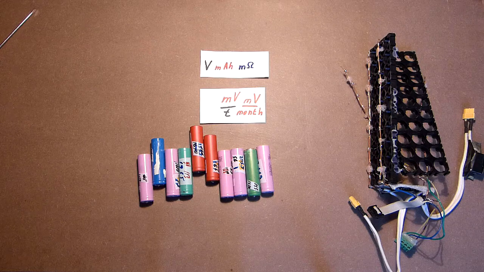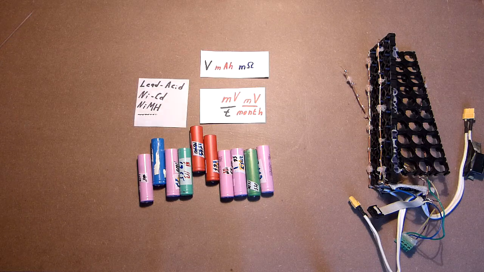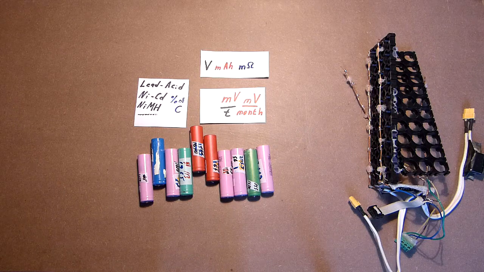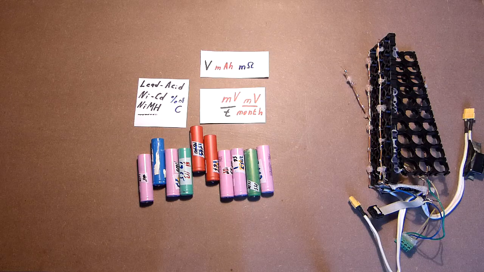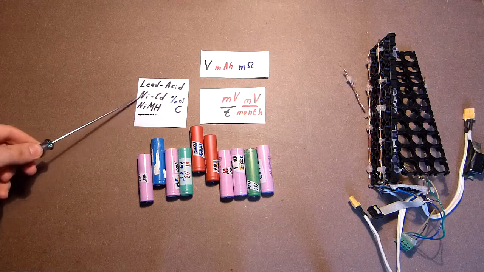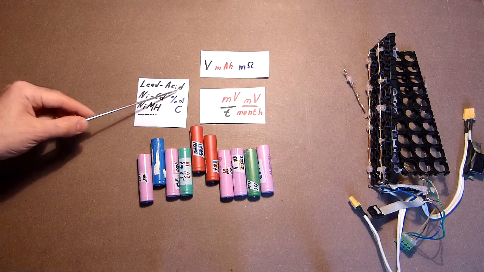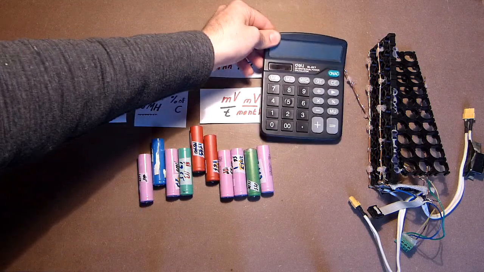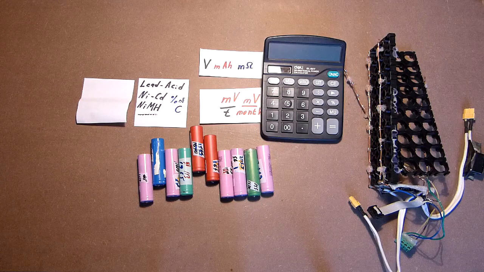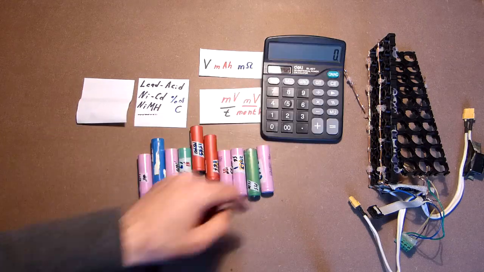Moreover, for different types of batteries, there is a well-known parameter of self-discharge. For example, the self-discharge parameter of nickel metal hydride batteries is considerably lower than the same parameter of nickel-cadmium batteries. It's measured in percent per month.